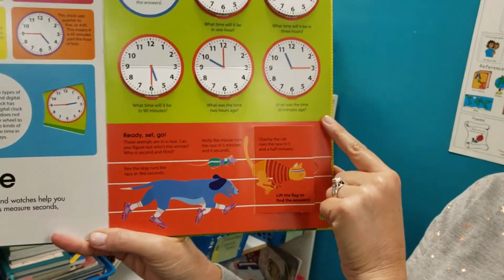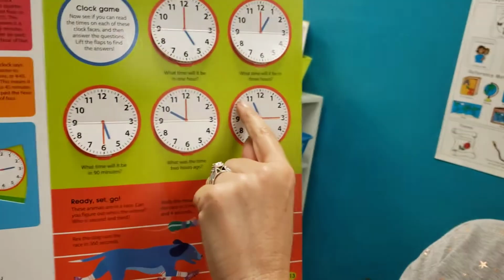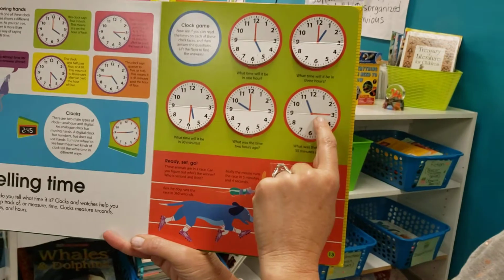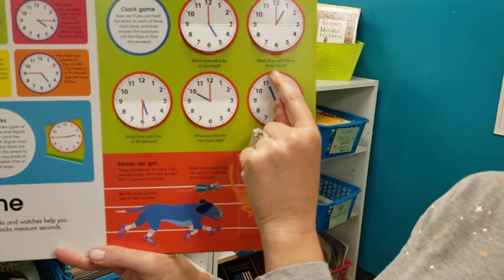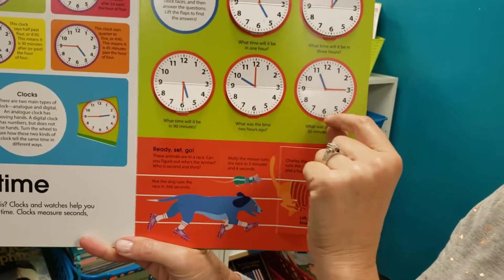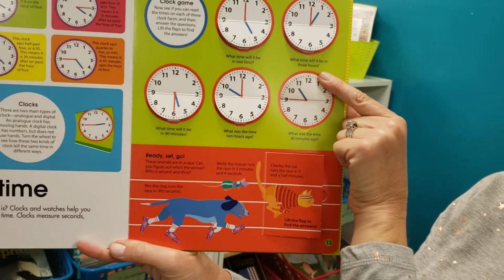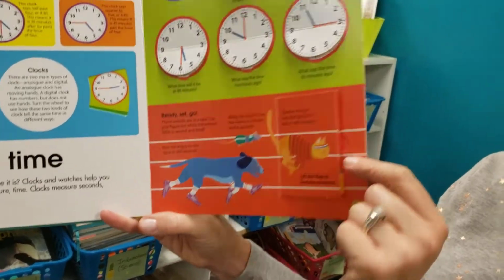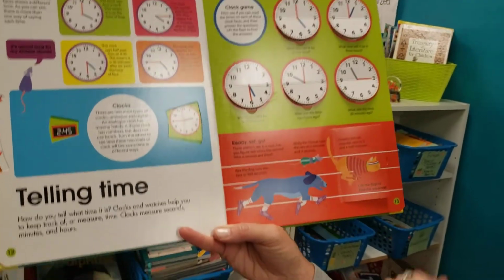Last one. What was the time 30 minutes ago? So it is 11:15 and we want to go back 30 minutes. So we would go back this way, 15, 30. So that would be 10:45. Let's see. And that is correct. 10:45. So clocks are very, very fun to learn how to tell time.